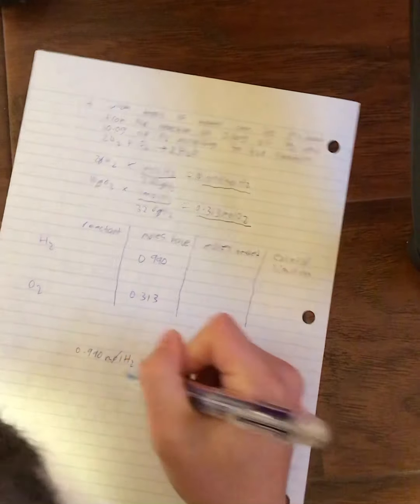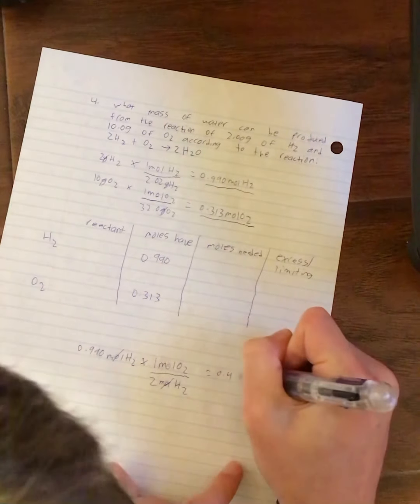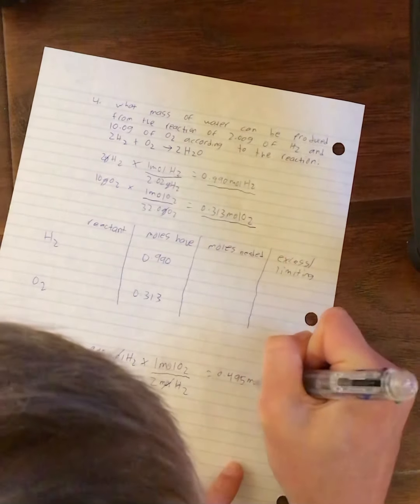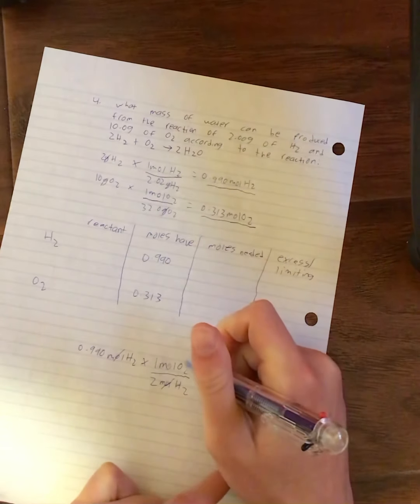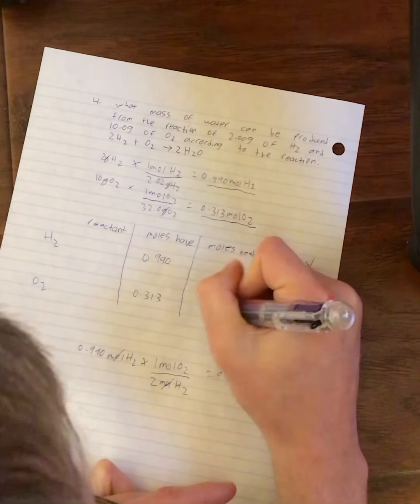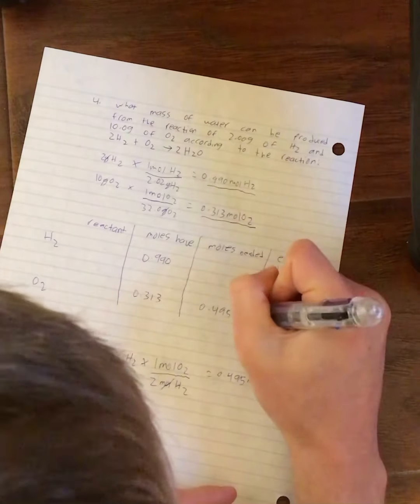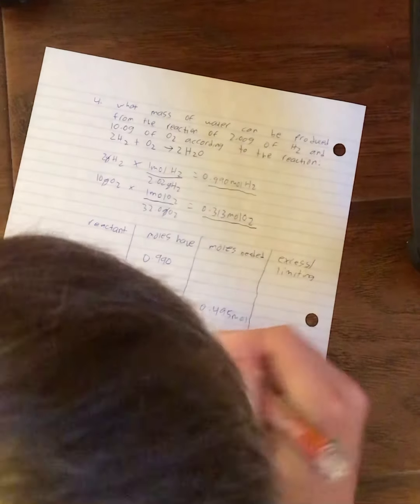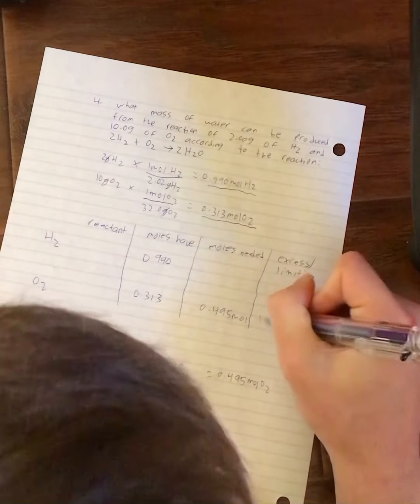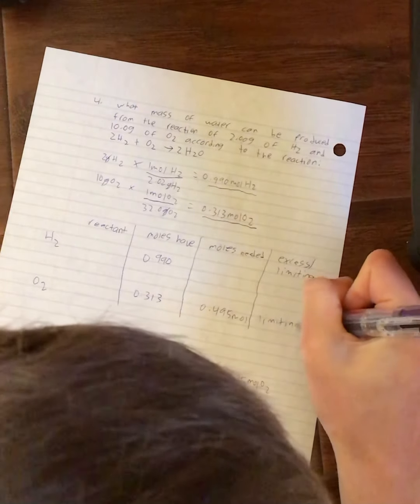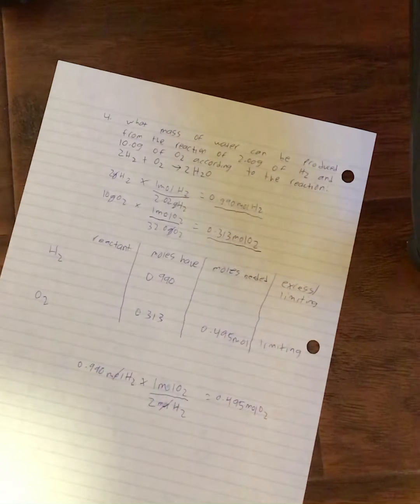Those units will cancel. This will give us 0.495 moles of O2 needed. So we have this many moles, but we need this many. So we know that this is a limiting reagent because we don't have enough of it to react in this reaction.